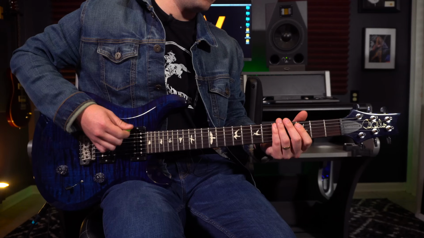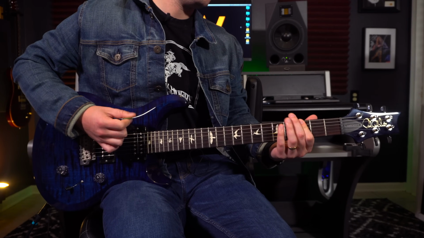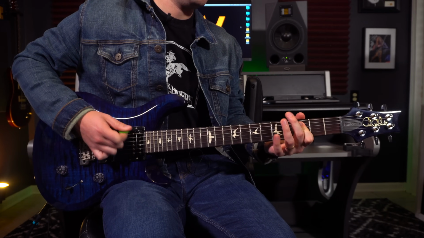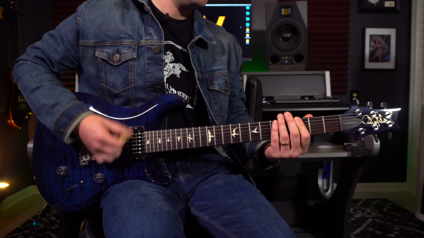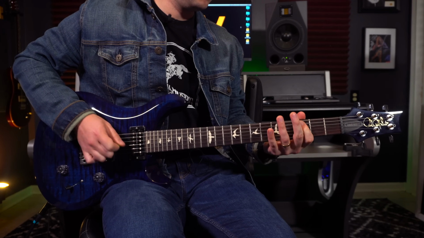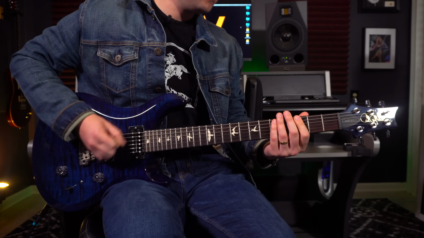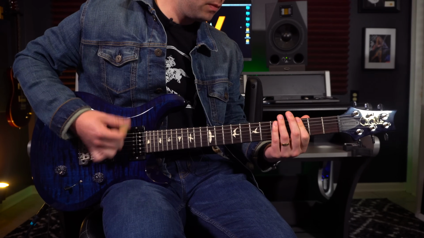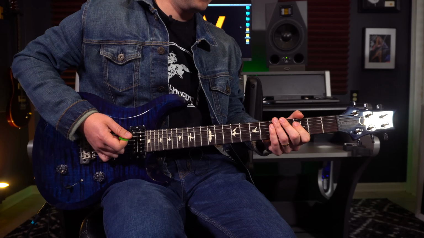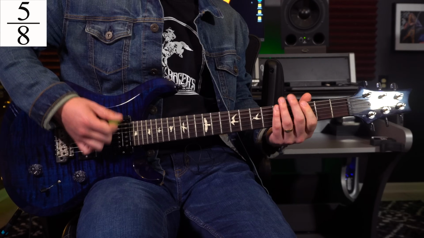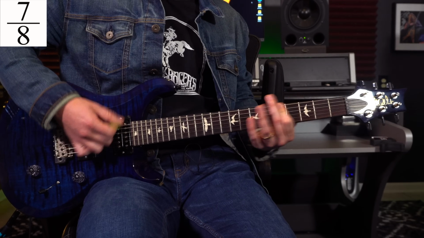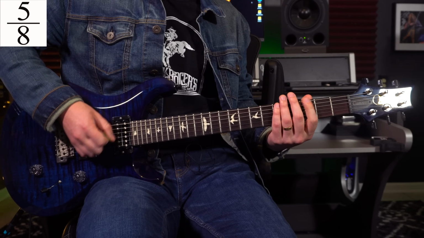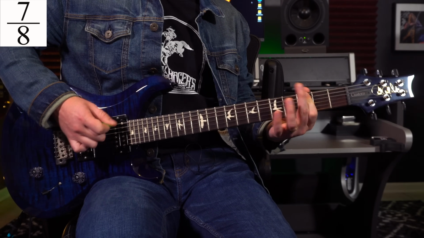So here's the riff slow. So really how I would feel this riff is 1 2, 1 2 3, 1 2, 1 2, 1 2 3, 1 2, 1 2 3, 1 2, 1 2, 1 2 3.